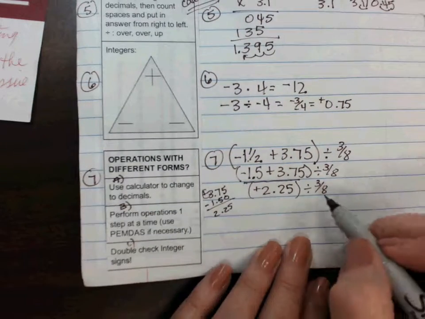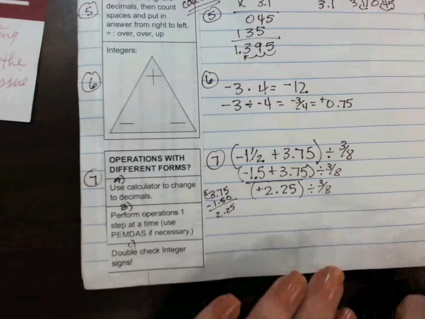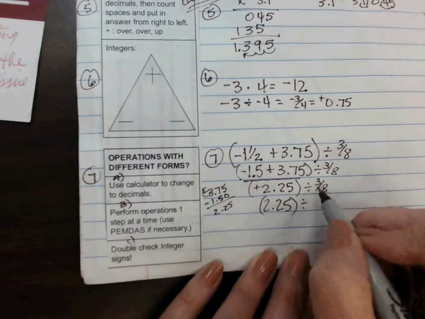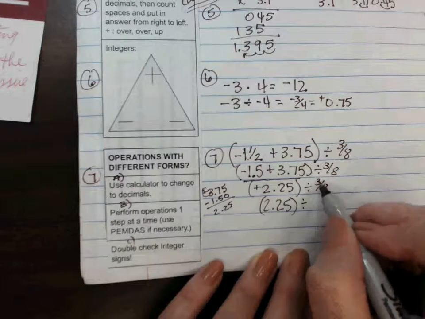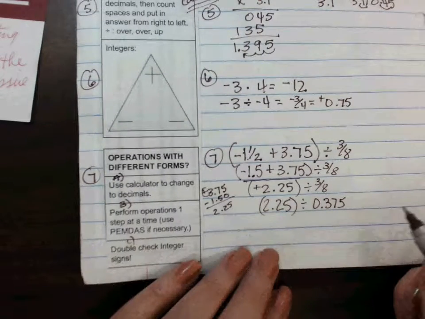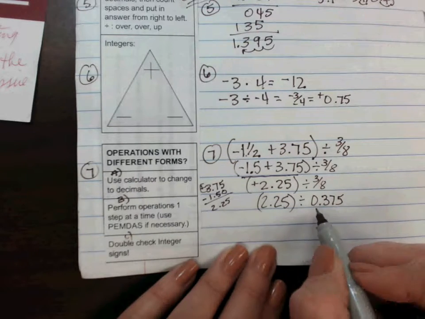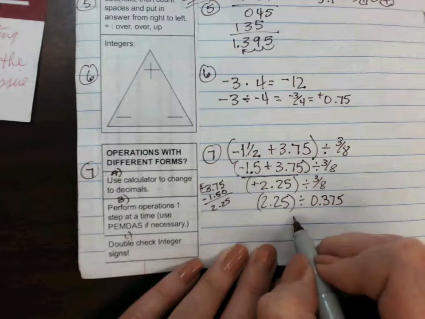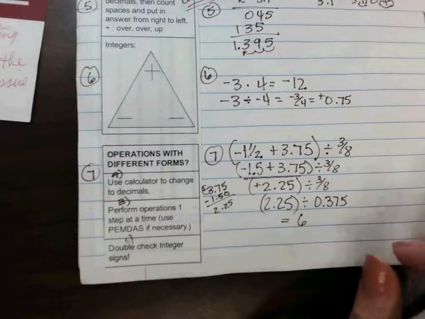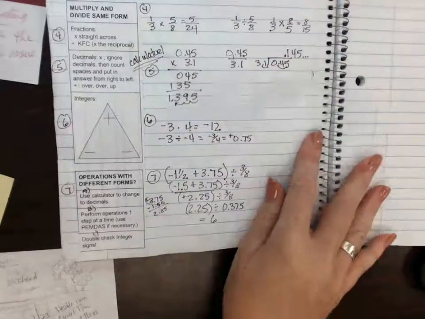Okay, now, again, I'm ready for this next step. Oh, check integer signs. Good, I had a positive. Now I need to change that to a decimal. So this is still 2.25. 3/8 is, when I use my calculator, 3 divided by 8, I get 0.375. Now I can use my calculator, and 2.25 divided by 0.375, you're not going to believe it, you get the whole number 6. Okay, I hope these notes will help you, and if you have any questions, be sure to ask.